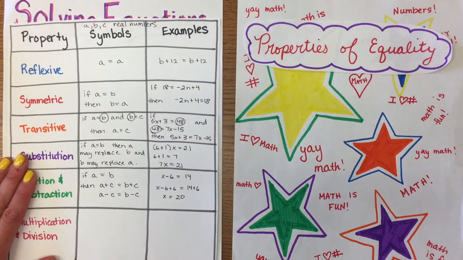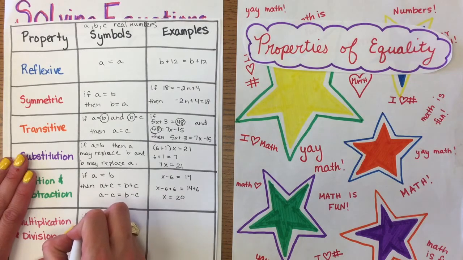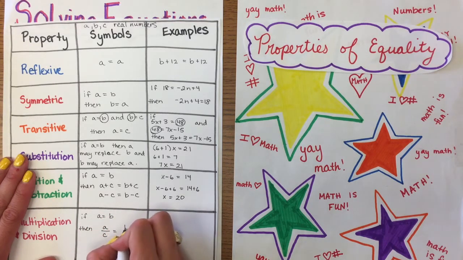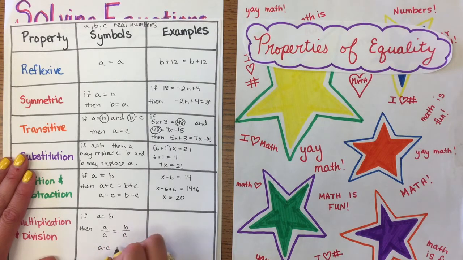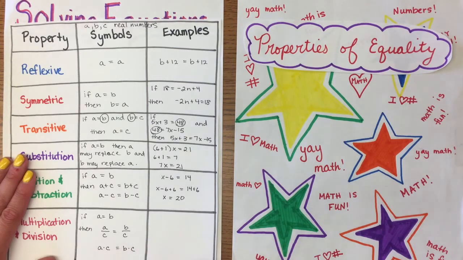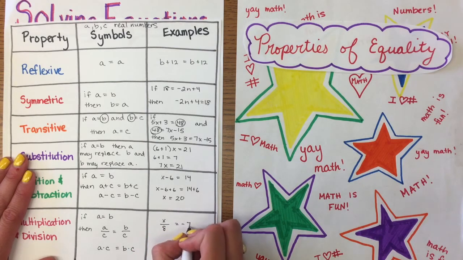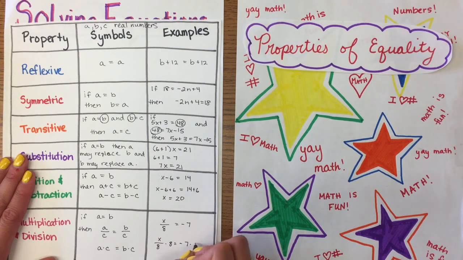And for multiplication and division, this is if A is equal to B, then A divided by C is equal to B divided by C, and A times C is equal to B times C. So what that looks like is if I have x divided by 8 is equal to -7, I can multiply each side of the equation by 8, and I get a true statement.